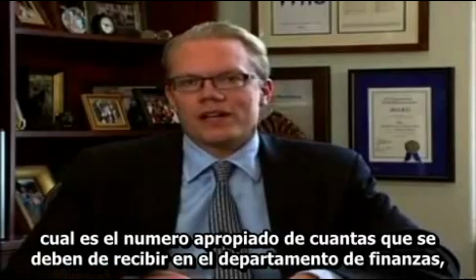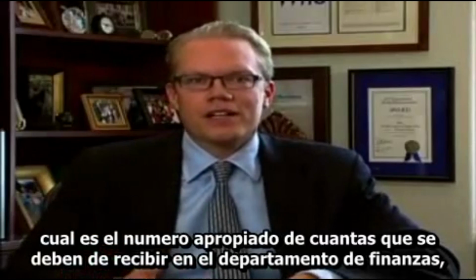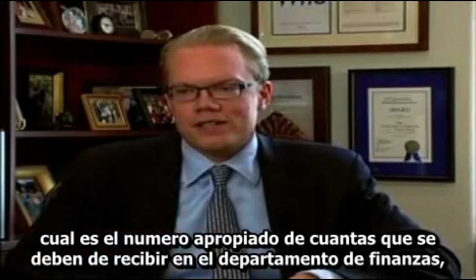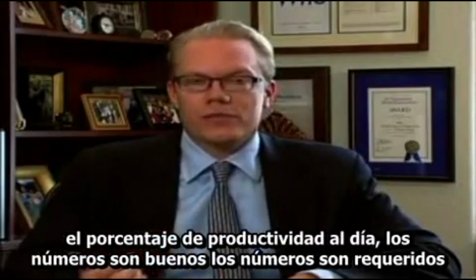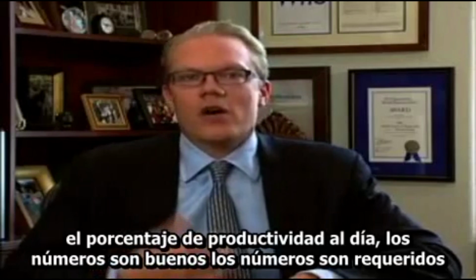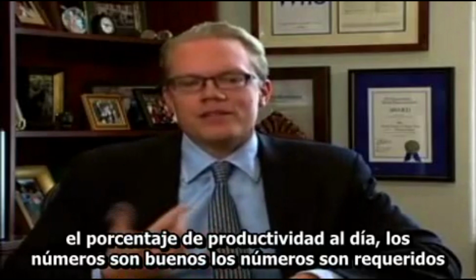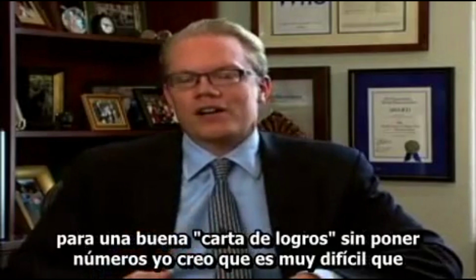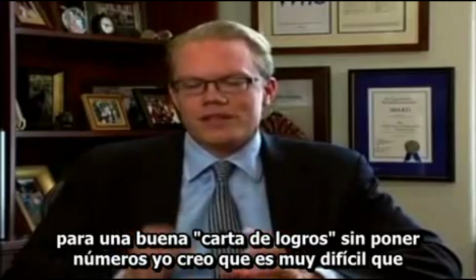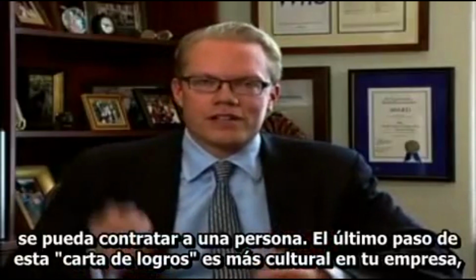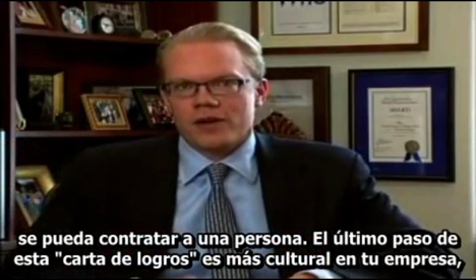What is the appropriate level of accounts receivable in the finance department? How many produced widgets per day? What sort of quality, productivity rates? Numbers are good. Numbers are required for a good scorecard. Without putting numbers in them, it's very, very, very difficult, I think, to hire appropriately, hire the right person.